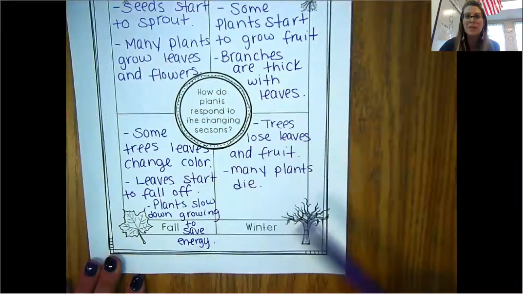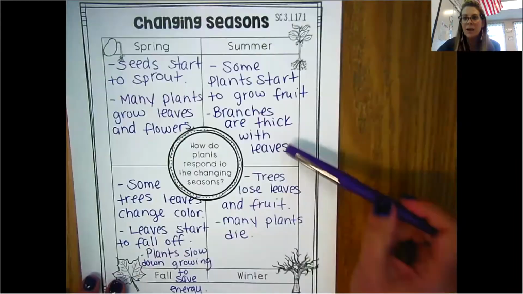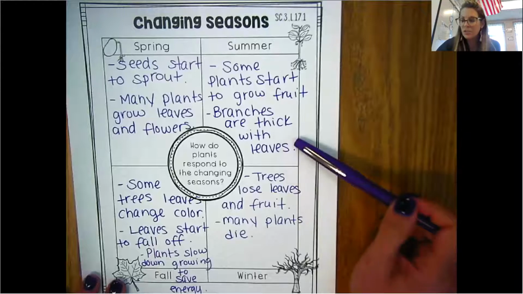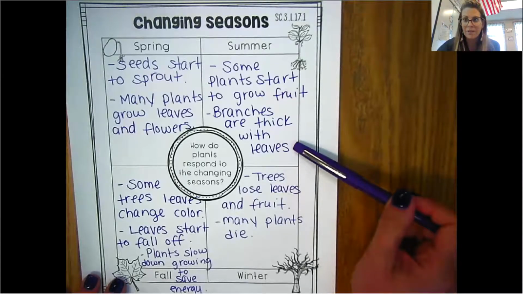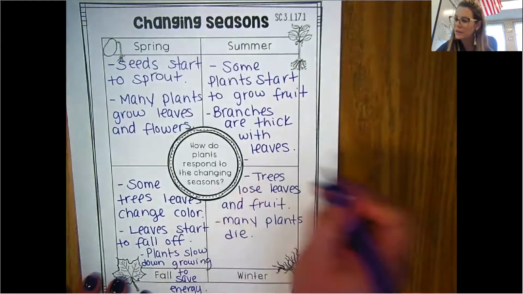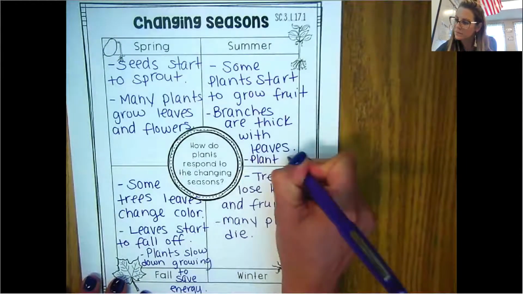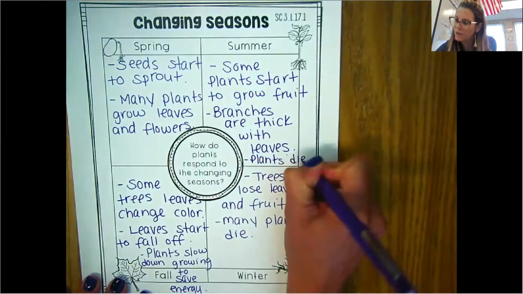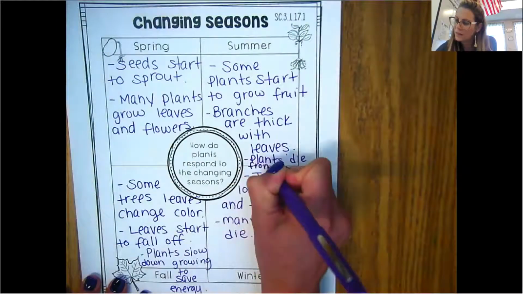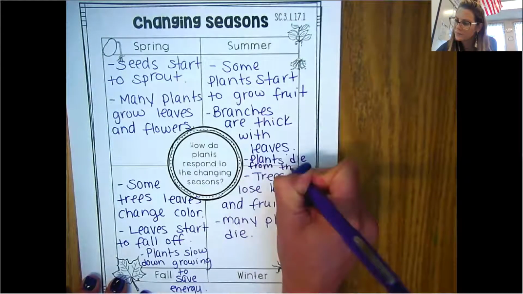And that kind of makes me think about in the summertime. Did we talk about that? Do some plants die because of what? The heat? So we might want to add that one. Plants die from the heat.